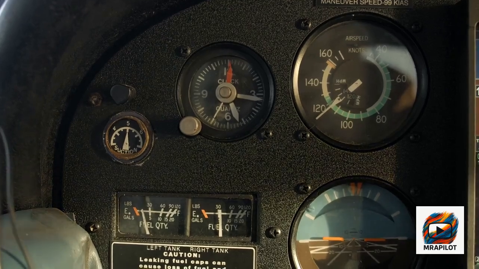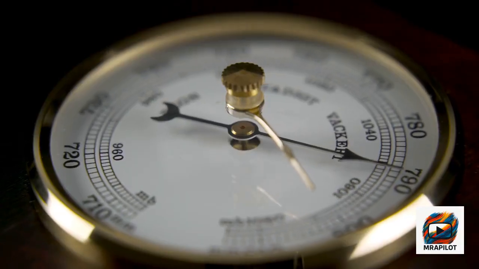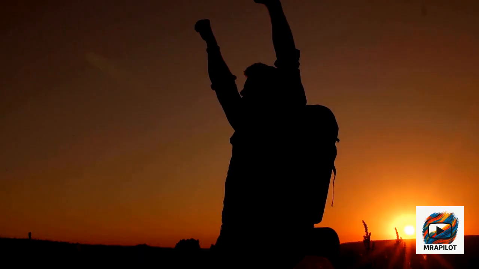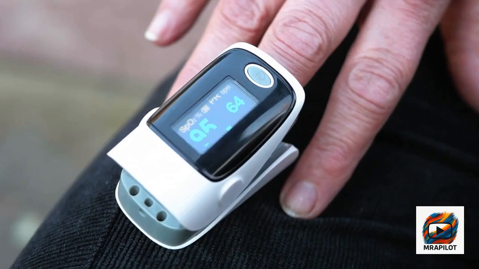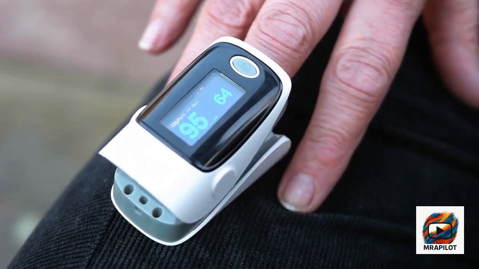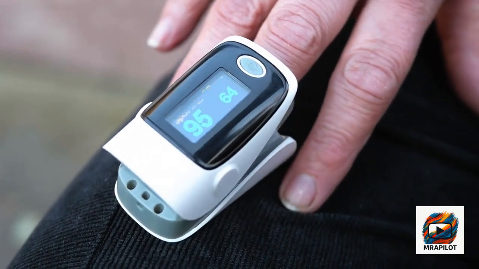Let's talk altimeters. They work like barometers, sensing pressure to calculate altitude. As you climb and pressure drops, the altimeter shows you going higher, but it's only accurate if it's calibrated to the current pressure, usually QNH or QFE.